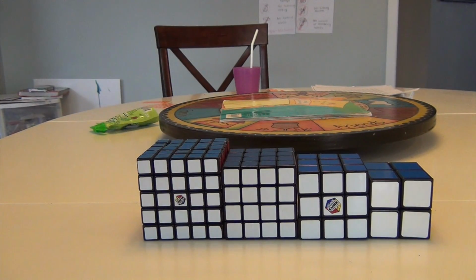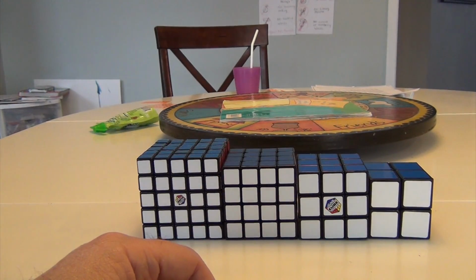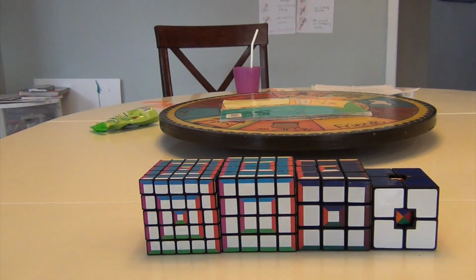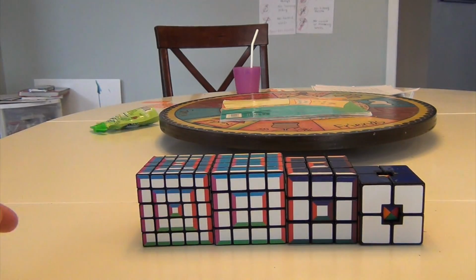Hello, it's me, and I'm going to ask the age-old question of what happens when you take normal cubes and you give them superpowers. You end up with supercubes. So what is a supercube and what endows them with special, extra powerful features?